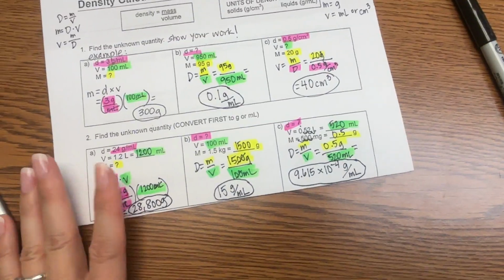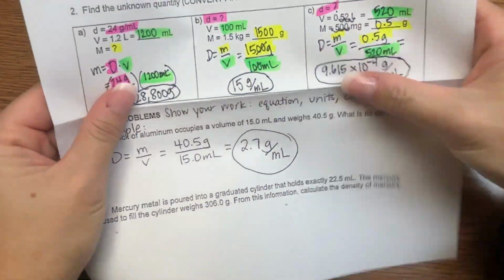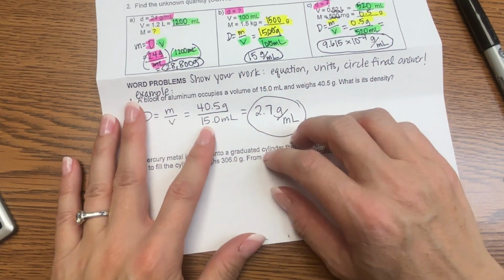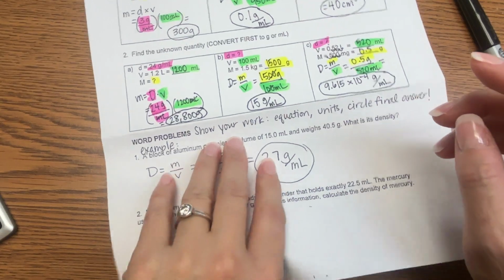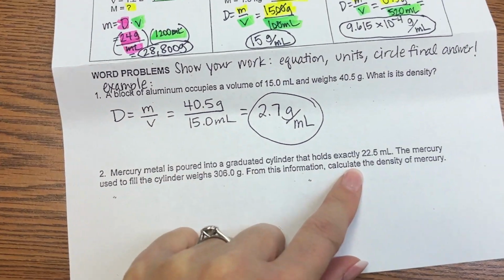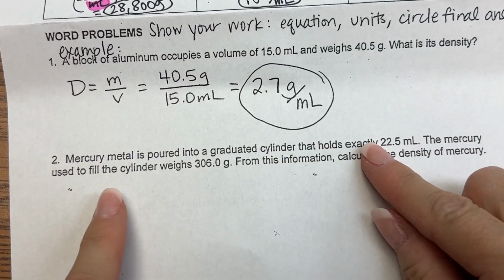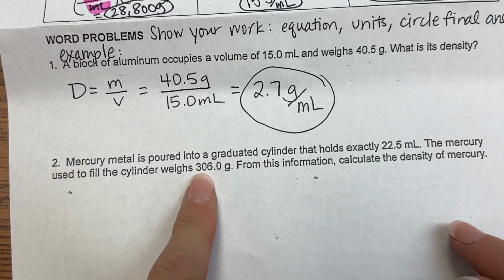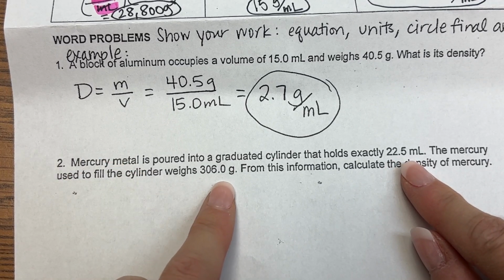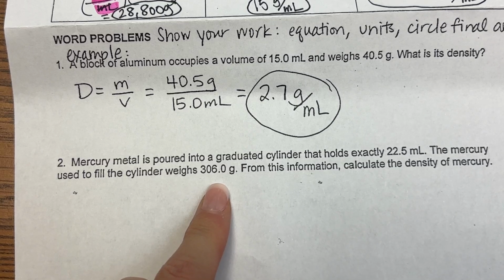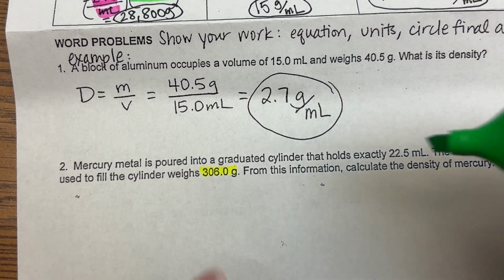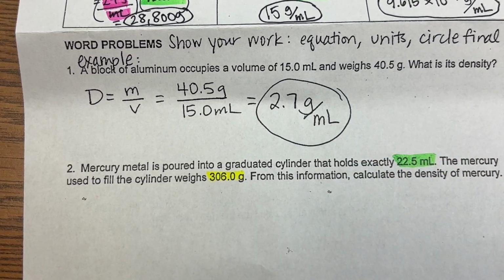Okay? The bottom half and the back, you might need to do some calculations of volume. So for example, this one here says the graduated cylinder starts with 22.5 milliliters, and the mercury mass is 306. So we're going to say the mass is 306 grams and the volume is 22.5 milliliters.